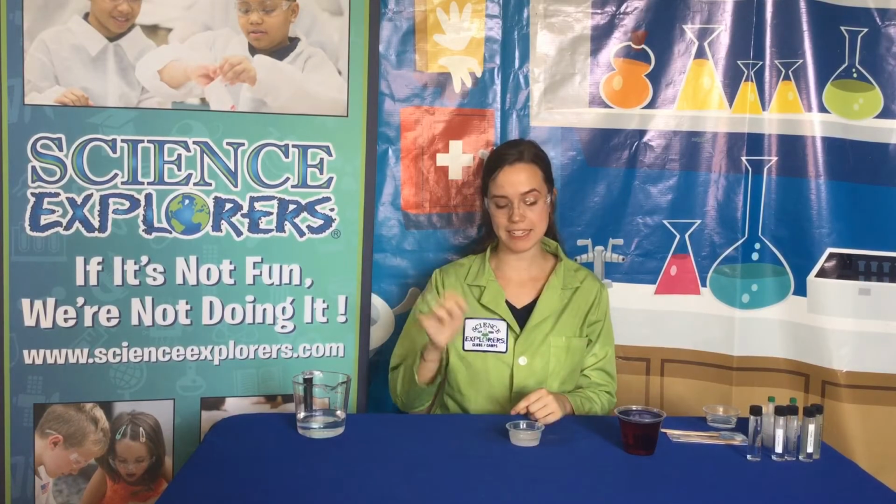Once the baking soda is mixed with the water, use the pipette and add 2 to 3 pipettes full of red cabbage indicator into the water. Be careful not to put the pipette into the cup because we don't want it to get any of our substance we're testing onto the pipette. We want to make sure that none of our substances mix together.